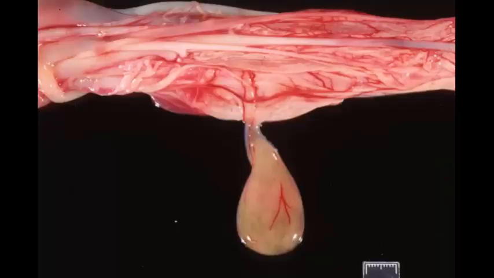Here's a pretty rare finding in the horse, and this is a remnant of the yolk sac, and you'll see this along the placenta, usually in the area of the umbilical cord. The yolk sac is part of the circulatory system of the developing blastocyst very early on in development, and after the development of the umbilical cord, it has absolutely no function. But you may see these very primitive yolk sacs.